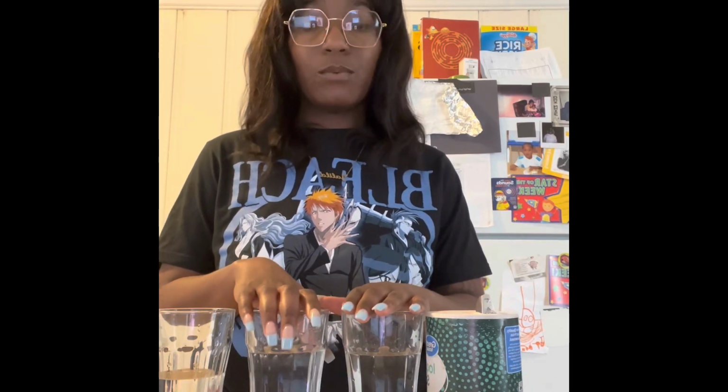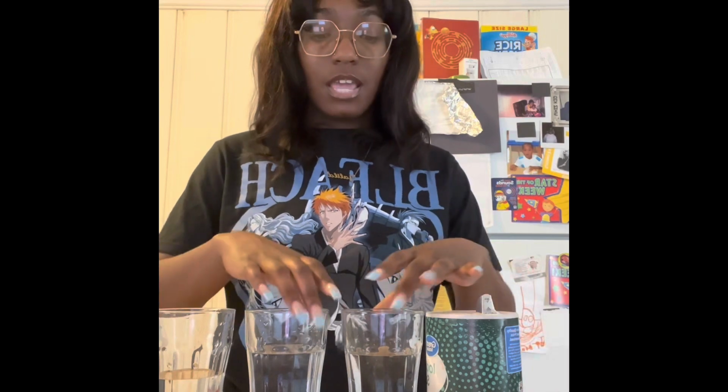The students' learning outcomes: they'll be able to tell the different properties of saltwater and freshwater, and they'll be able to explain why certain objects float better in saltwater and why they don't float in freshwater.